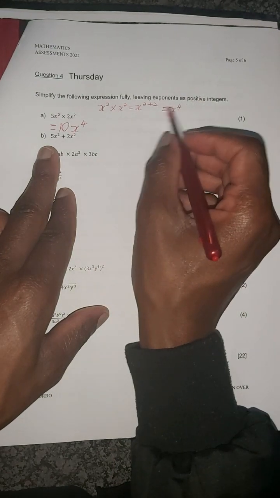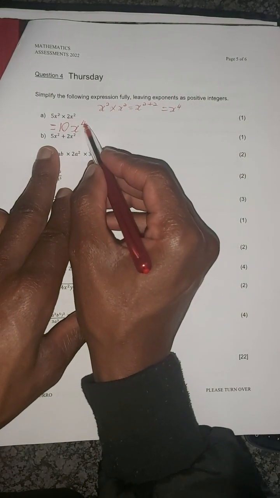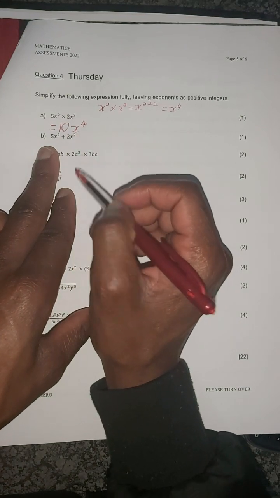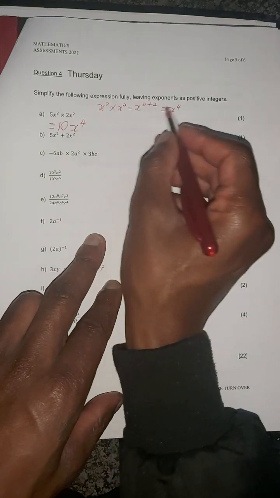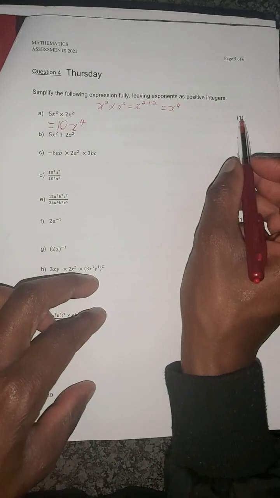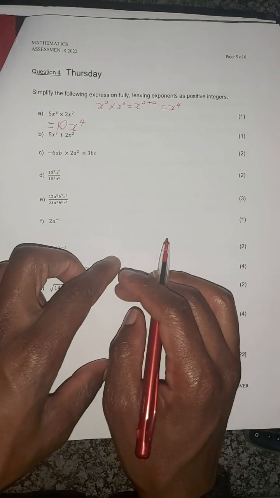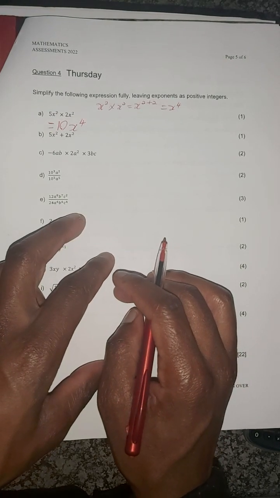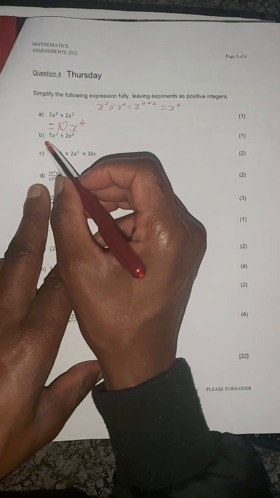You don't have to show this. I'm just showing you how the 4 actually came about. Okay, this is your answer. You are done. Remember, you don't have to show this step. That's why it's just 1 mark. Okay, so that's how we answer that question. And then now we go to B.